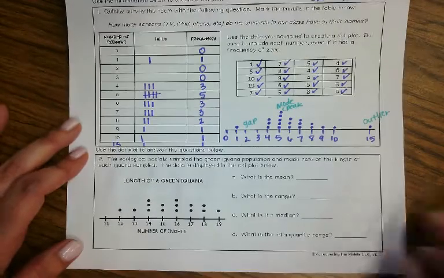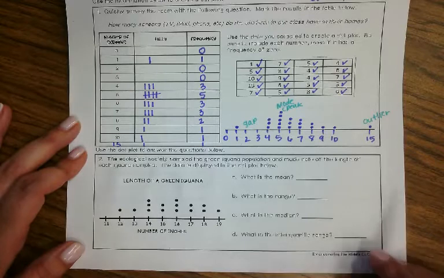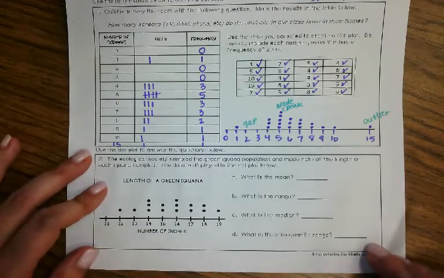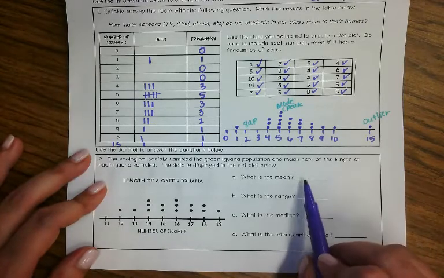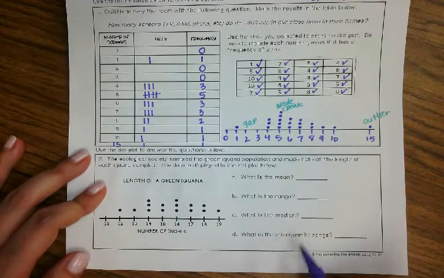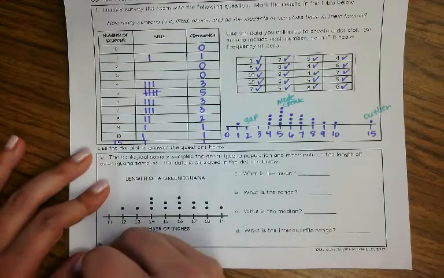Okay, so we're going to move on to a dot plot that's already been created based on the measurements of iguanas, and we're going to analyze the dot plot for this set of information. So the first thing we're looking for is the mean. And because I know I'm going to be looking for median and range and IQR also, I'm going to go ahead and take our data and put it in a list from least to greatest before we get started.